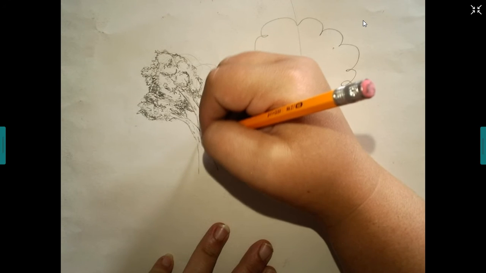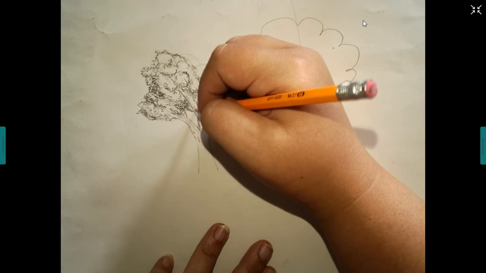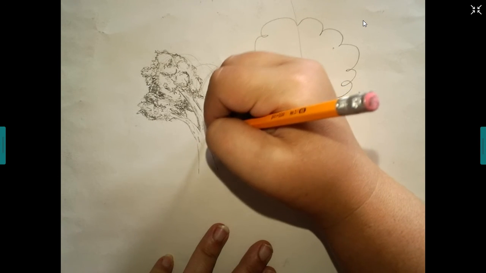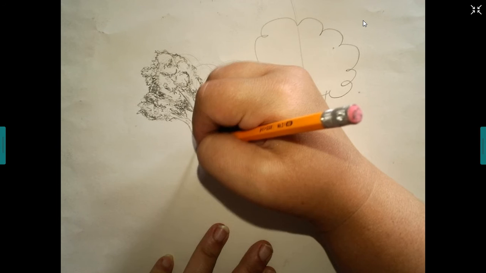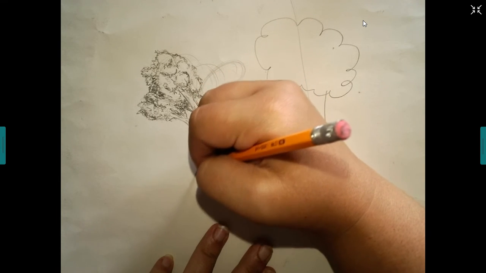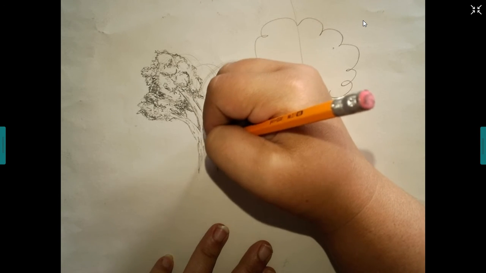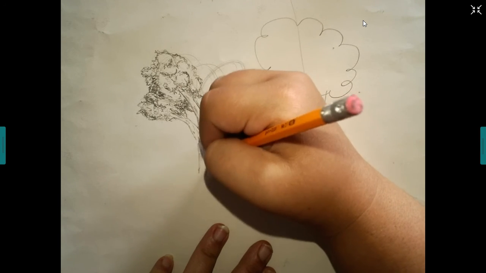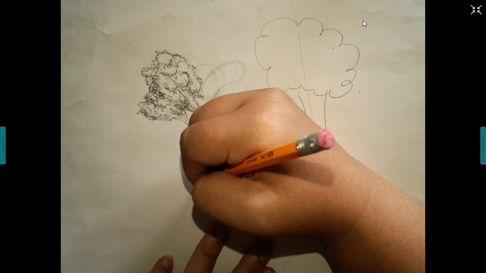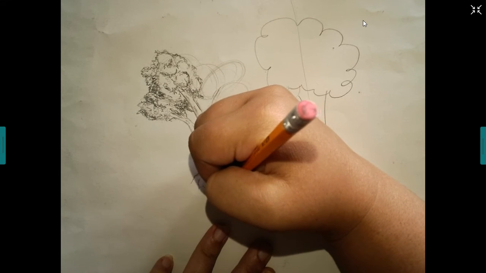And you're going to have more detail the closer to you that this tree is, right? So if the tree is very, very close, you're going to be adding in a lot of detail, like to the bark, or maybe little knobby bits, things like that, showing the roots coming down.